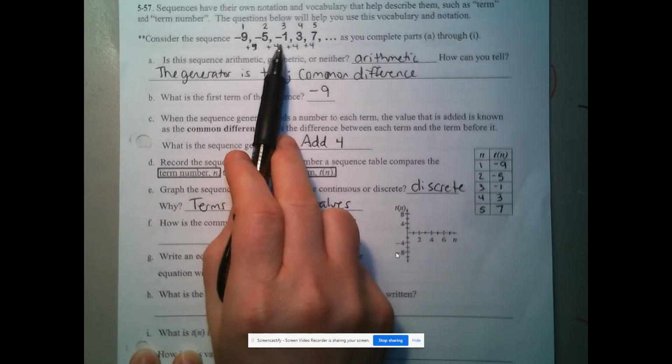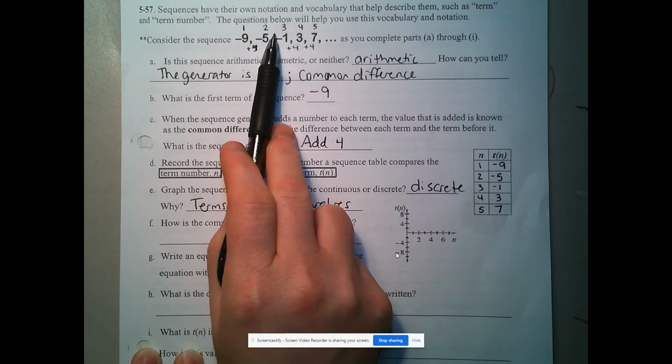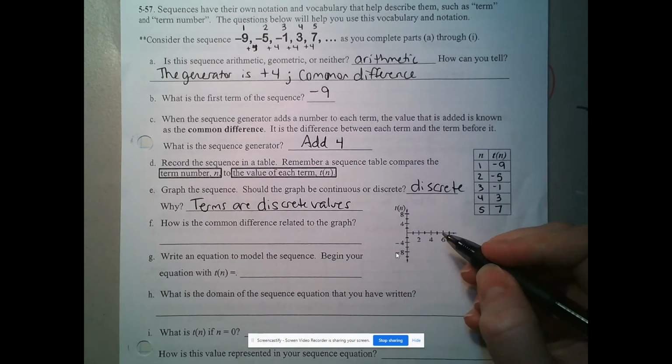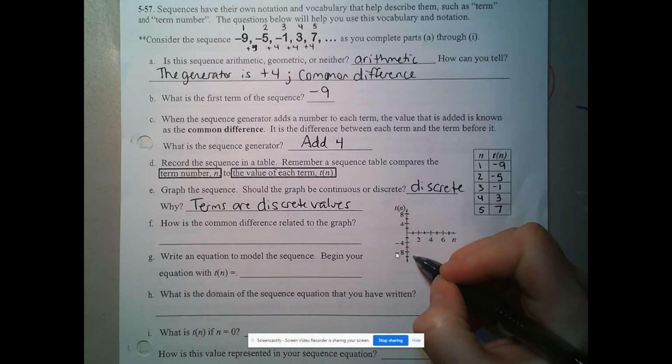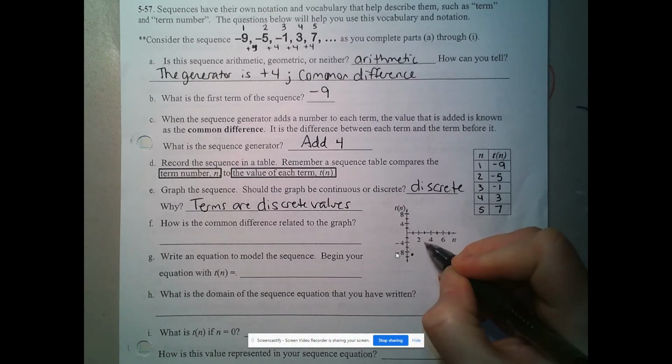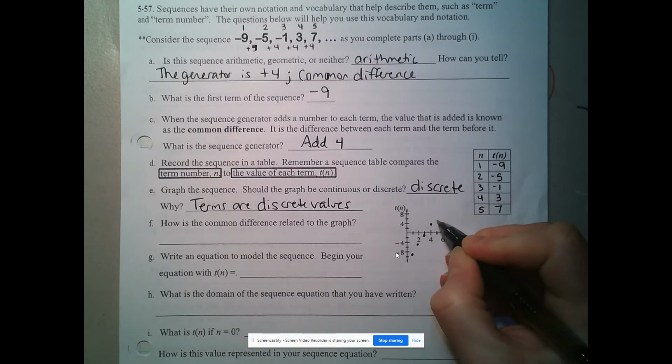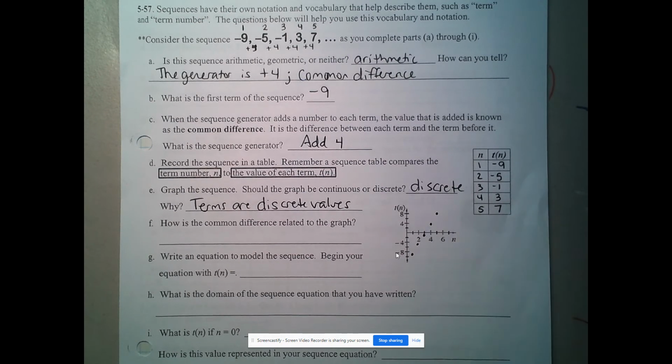We don't have an in between because we don't have like a 2.5 term number. So when we go to graph it, we would say 1, -9. So that would be right here. And then 2, -5, 3, -1, 4 would be +3. And then 5 would be +7. And I would not connect the dots because it is discrete.